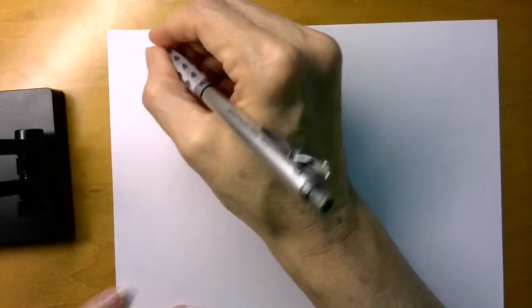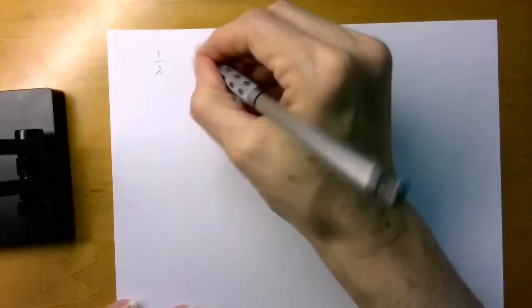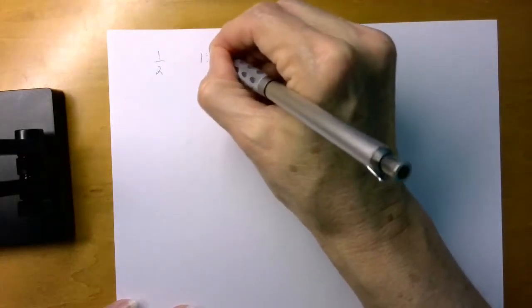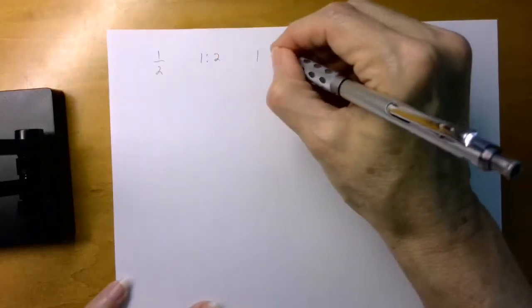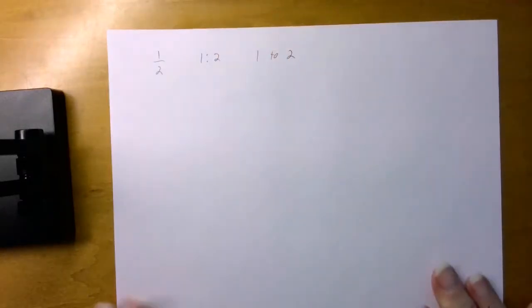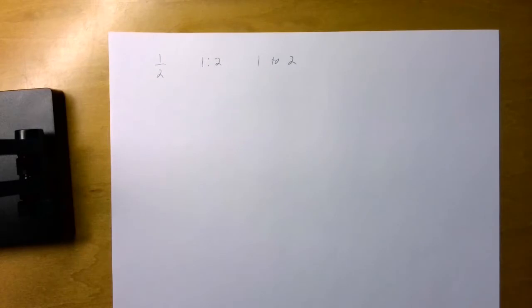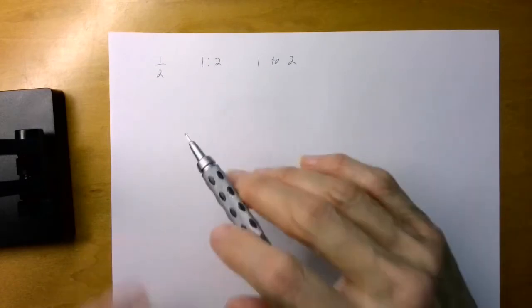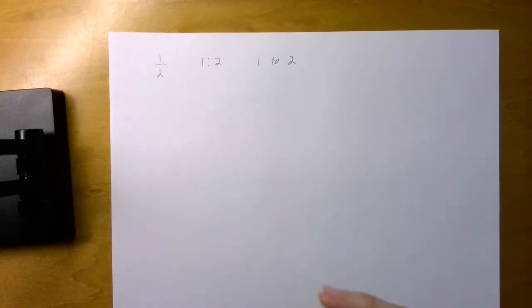So, as you know, a single fraction, 1/2, or we can say 1 to 2, or we can even say 1 to 2 this way, we know what a fraction is. And a fraction is a ratio. It's just comparing one number to another number. So it's just a comparison.